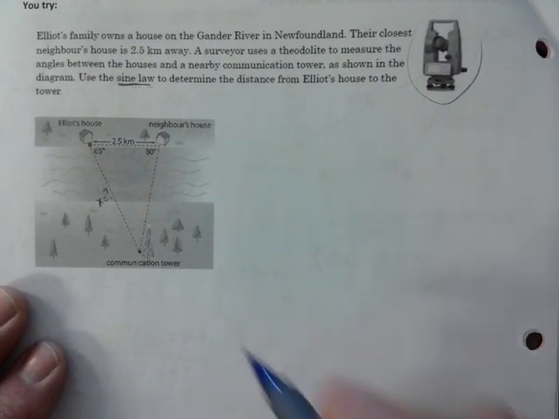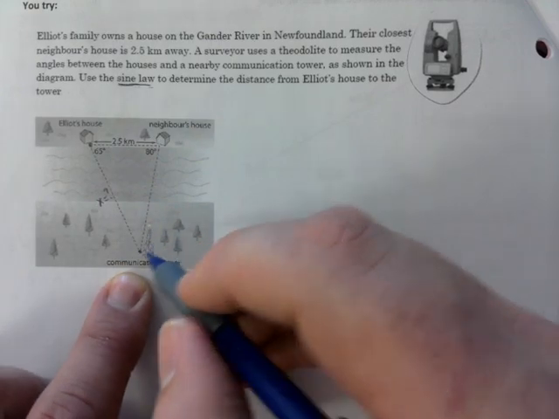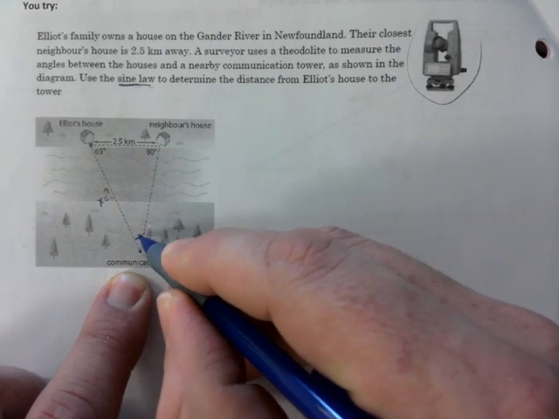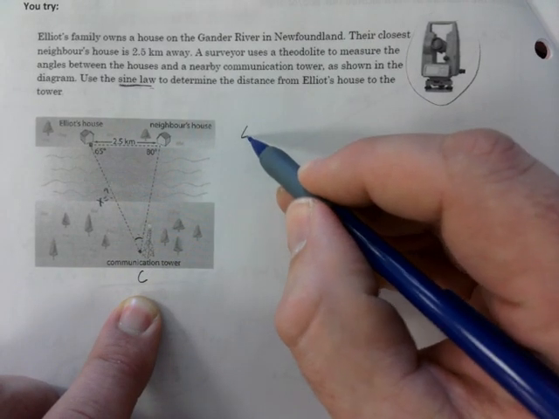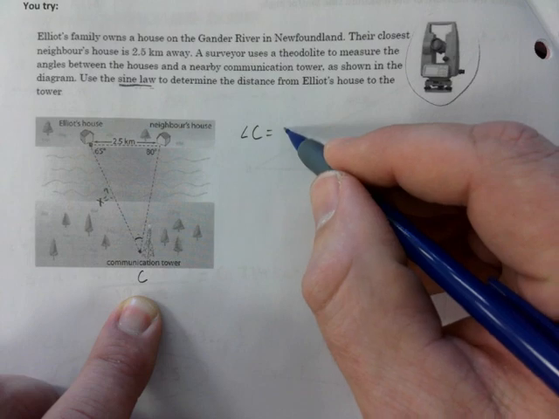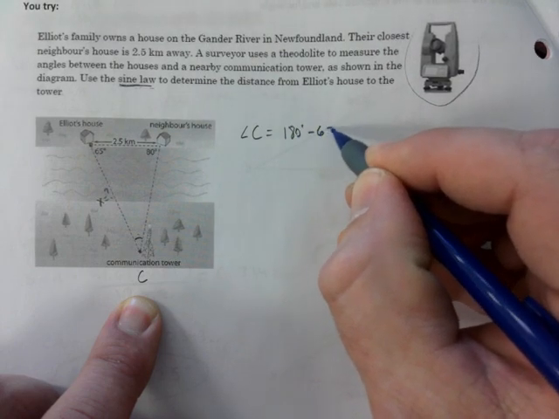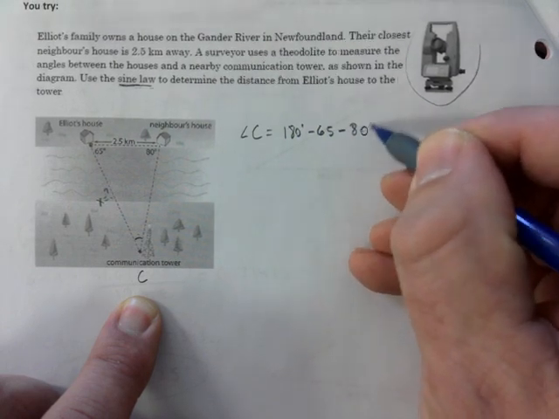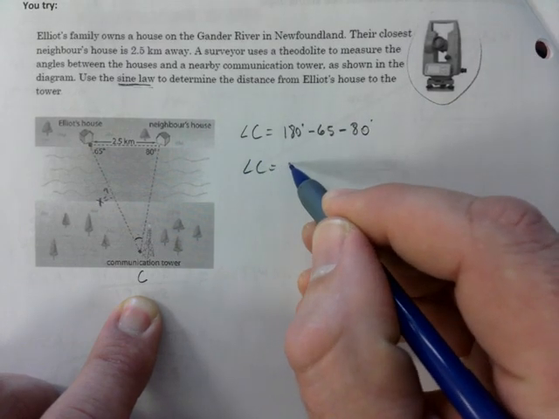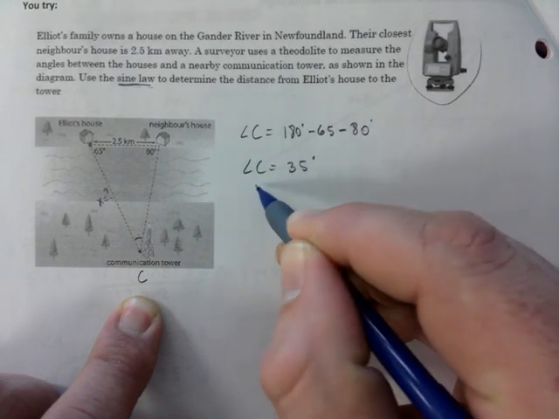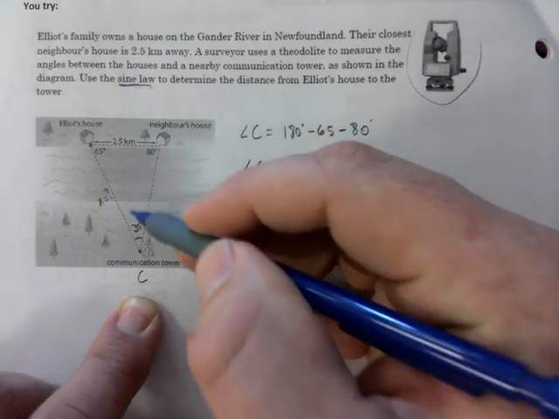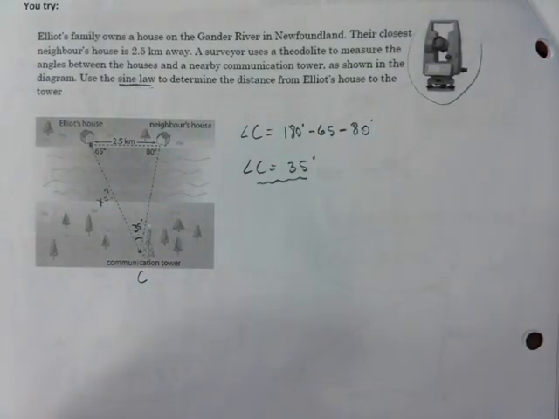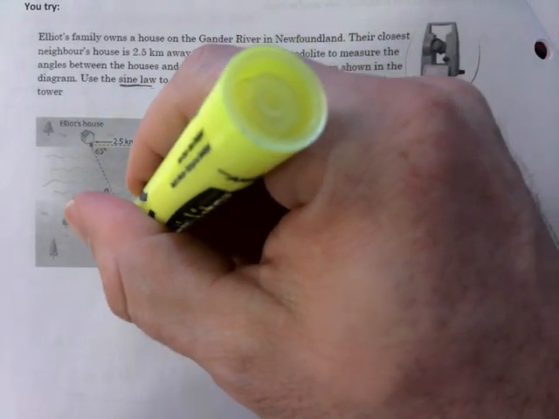Okay. This is the hidden pair. I don't know if you understand that. You need to figure this out first. So let's call this angle C. Okay, angle C is going to be found by going 180 minus 65 minus 80, and that is 35 degrees. This is important, right? So now we can put the 35 in here. Now we have our pair. At first glance, it seemed like it wasn't going to be a pair, but there you have it, right?